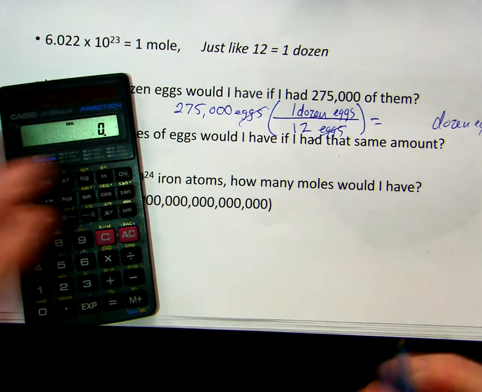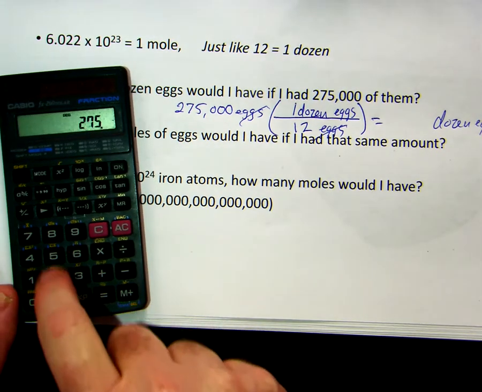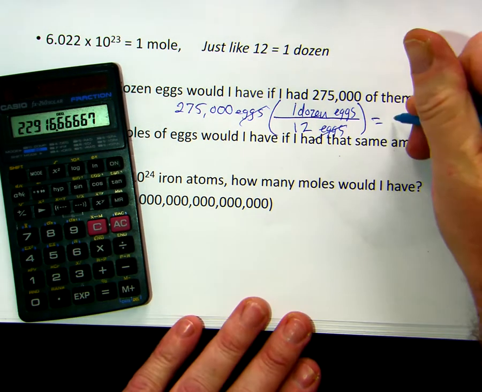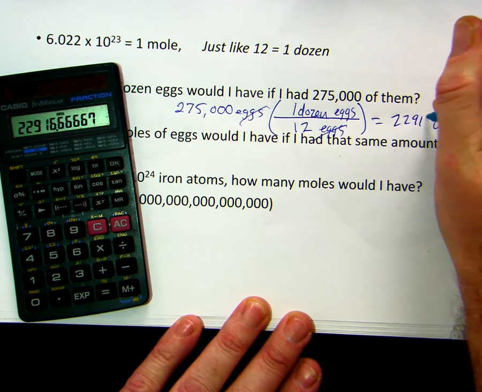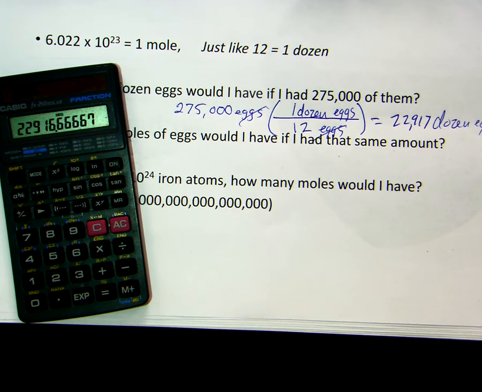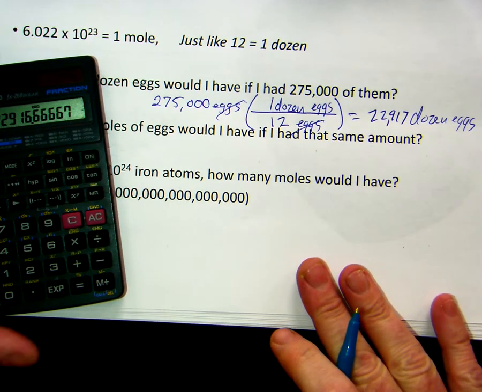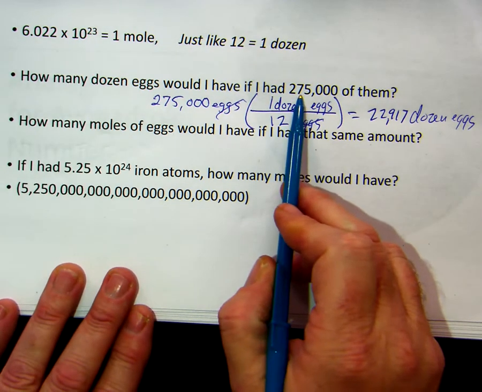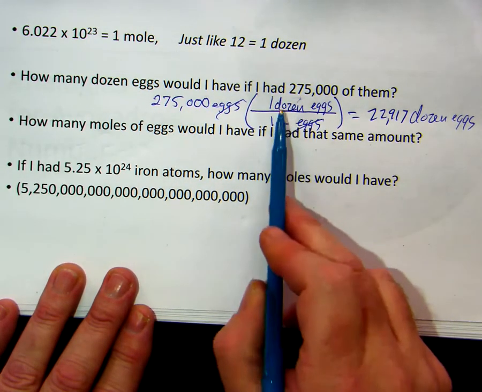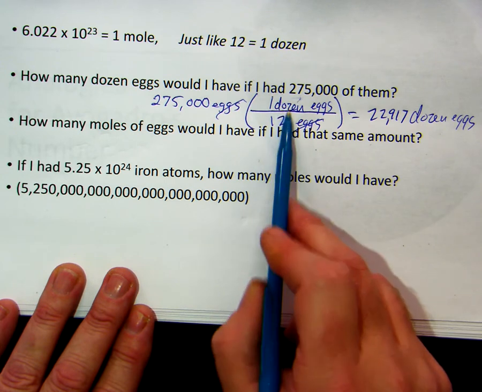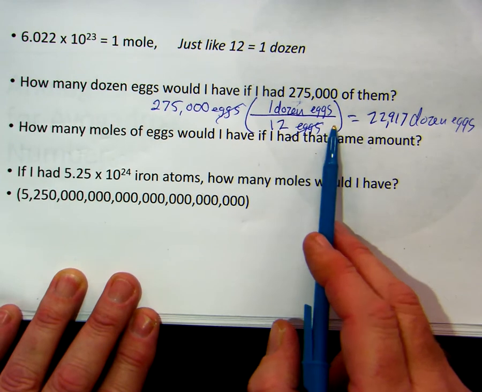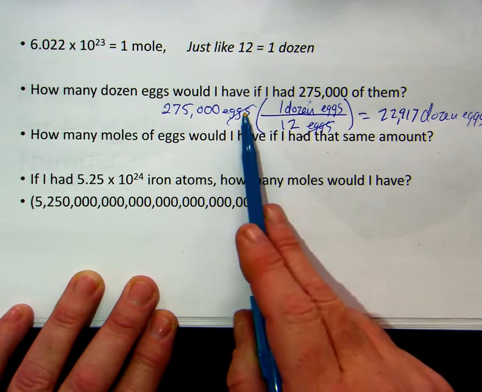So just to, not that this answer is going to win me a Nobel Peace Prize, let's just see what it is though. 22,917. Now, I'm not worried about significant figures a whole bunch, because I don't know if someone actually counted these and it's the exact number. There's exactly 12 in a dozen, so that will not affect sig figs. But anyway, that's not what this is about. This is just the idea that we're converting eggs to dozen.